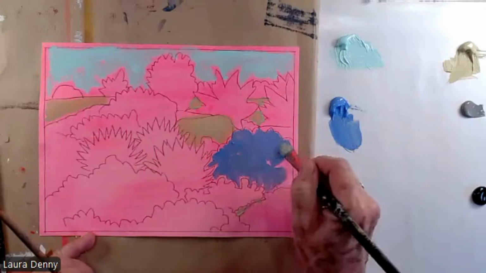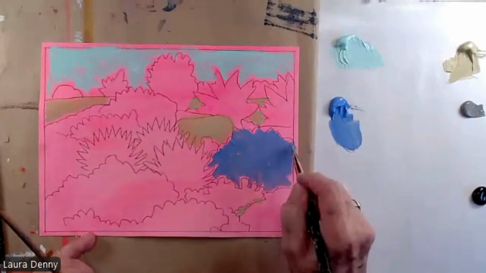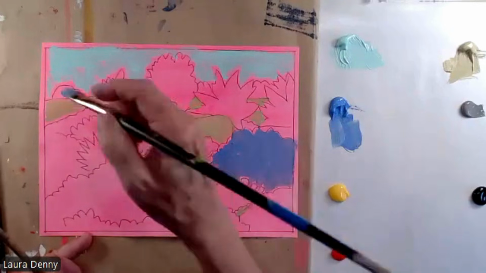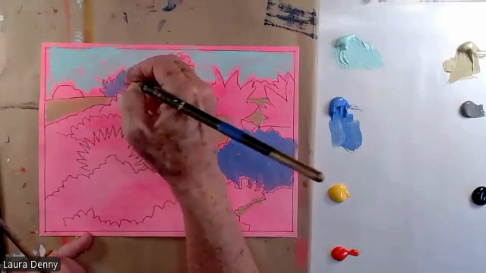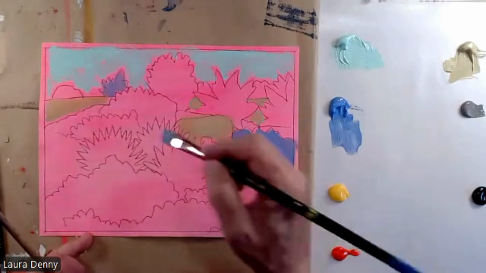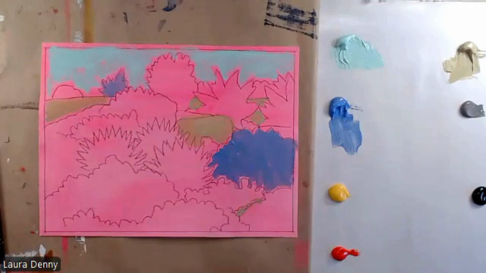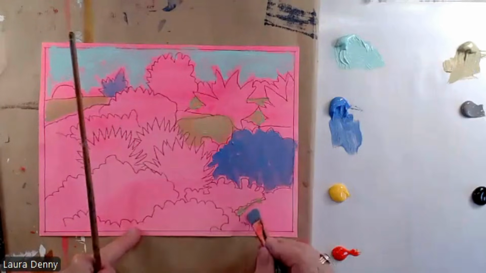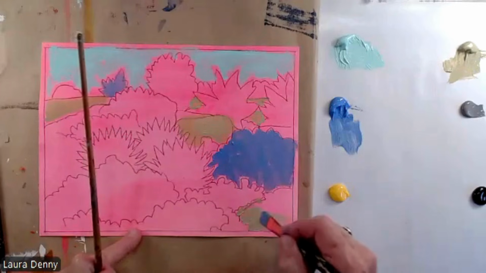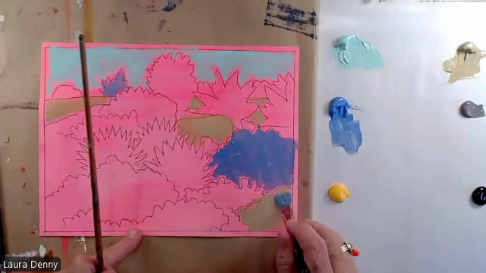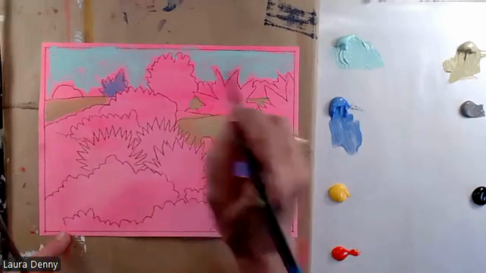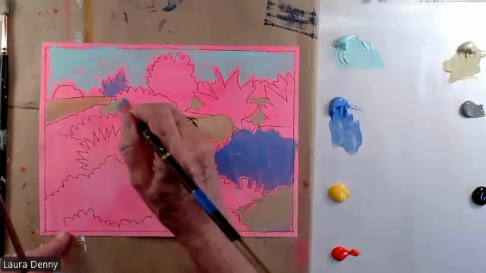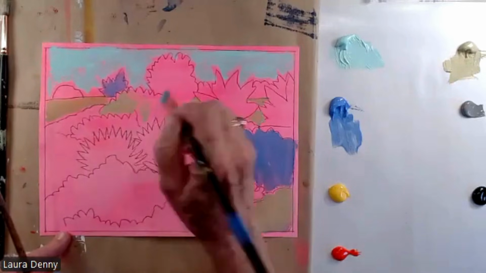So I'm putting this in ahead of time. Same with this area here, and this area over here. So this is all underpainting.